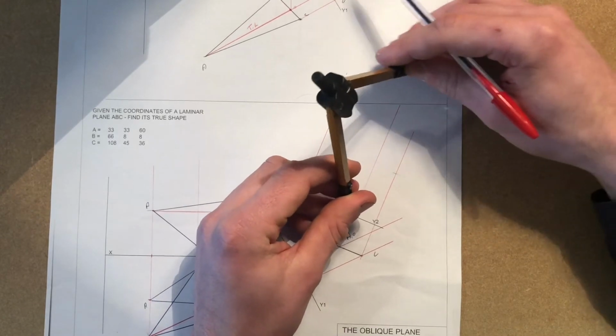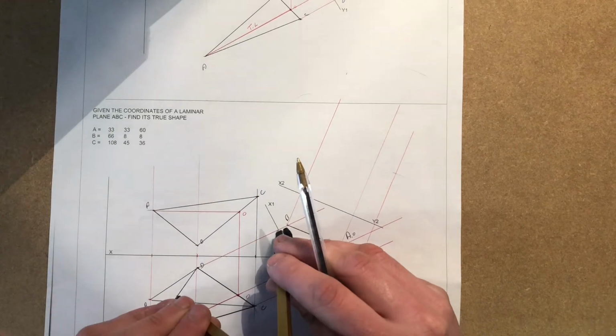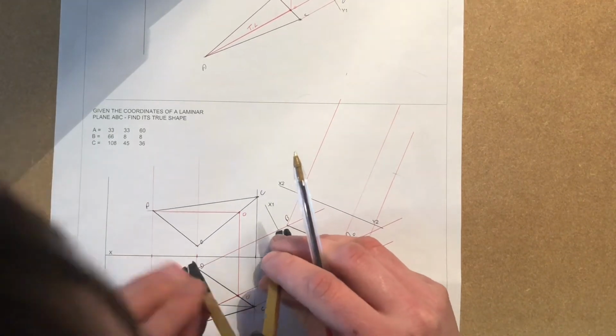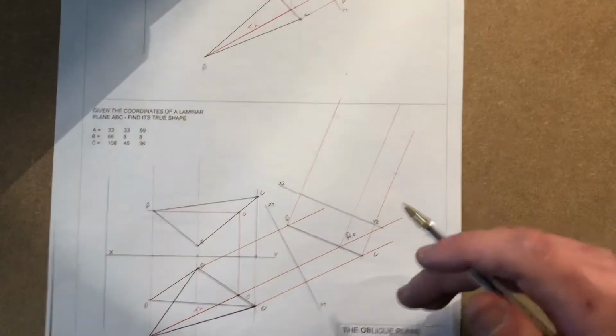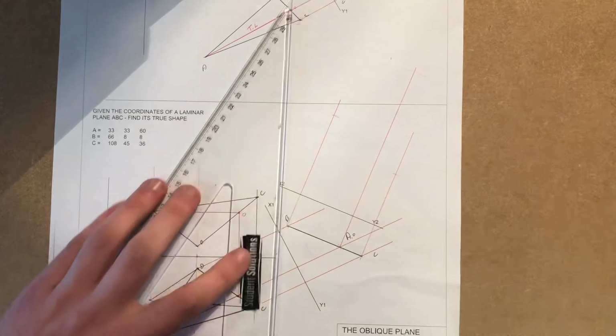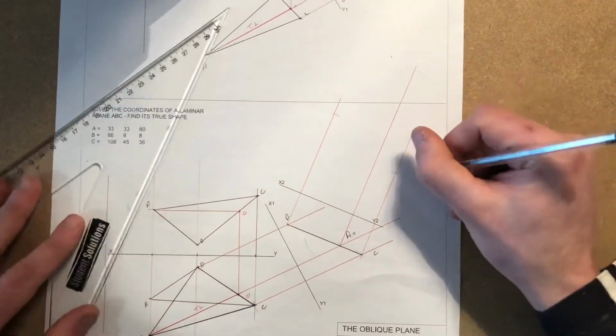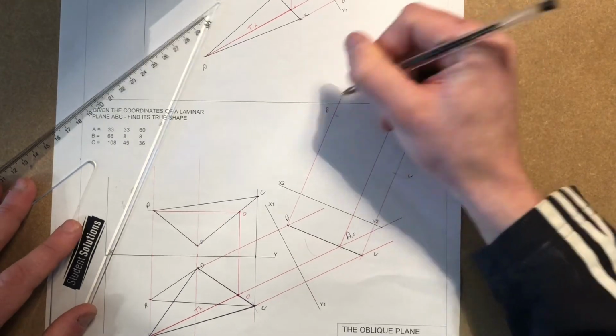It's going to run off up there. We won't worry about that too much. Take the distance from the x1, y1 back to B. Okay, I just need to extend that up there. Okay, so that's C there, that's A, and that's B.